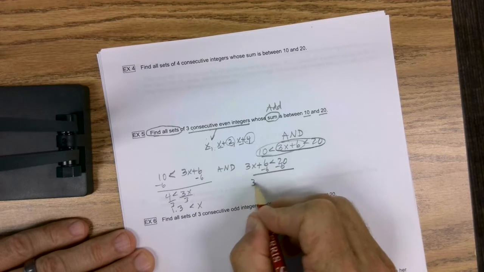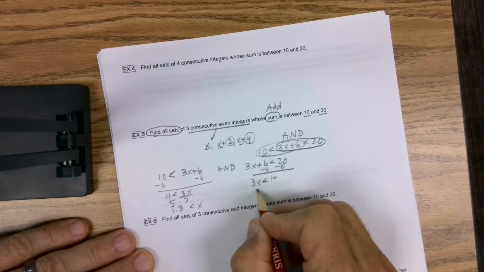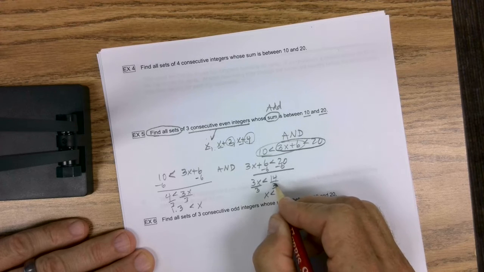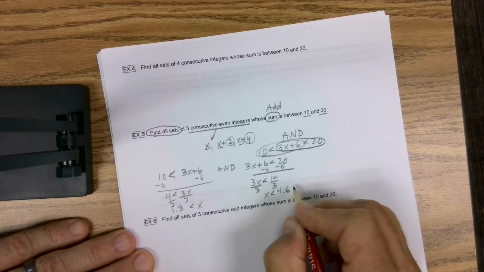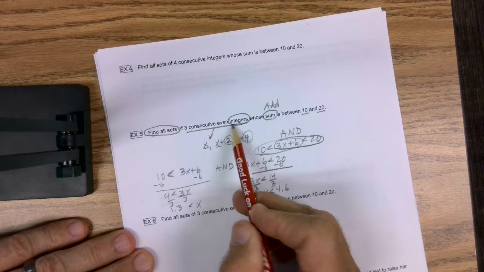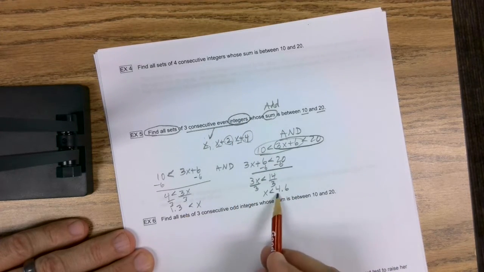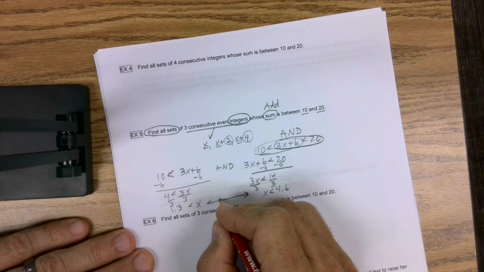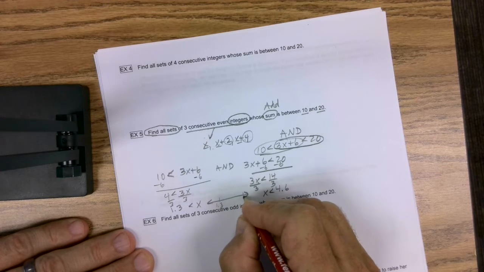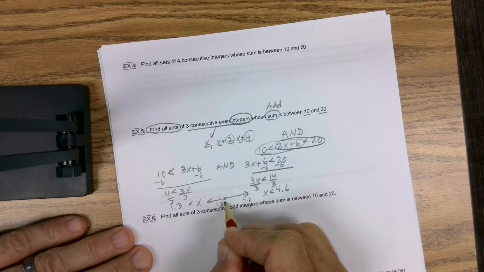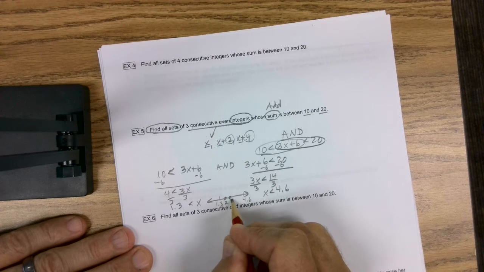Subtract 6. 3x is less than 14. Divide by 3, divide by 3. X is less than, I see that's 4 2/3, so that's 4.6 repeating. But remember, we're looking for the integers that are between 1.3 and 4.6. So if I looked at this and I said, okay, here's 1.3 and here's 4.6. Where are all the integers in between there? Well, we got 2, we got 3, and we got 4.